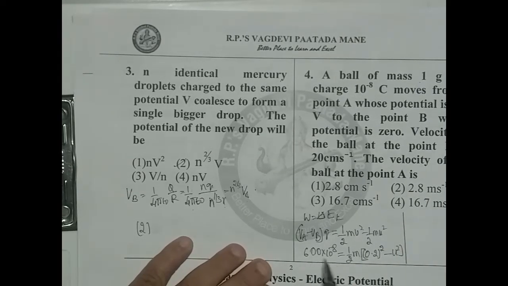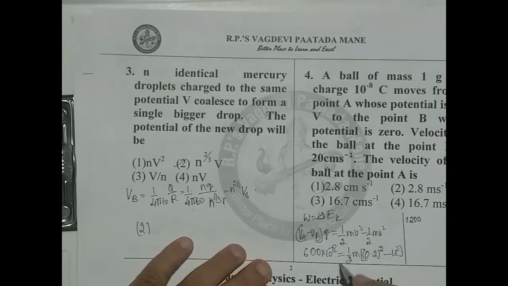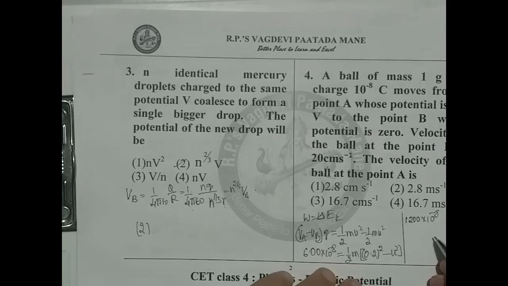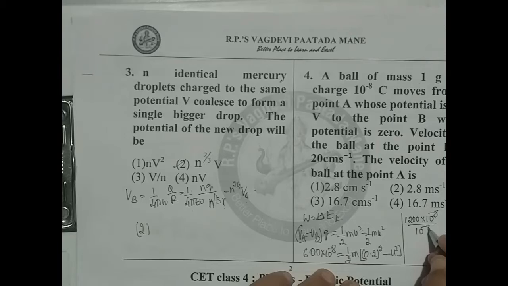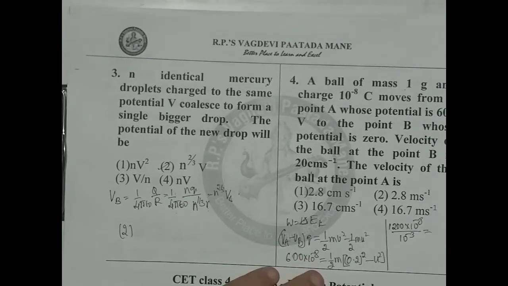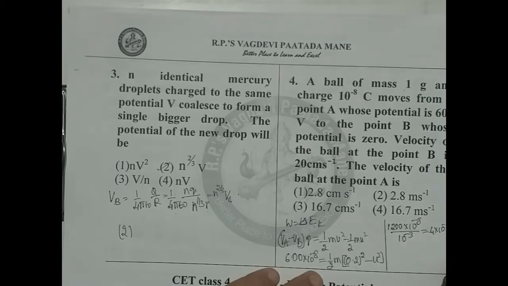Now, if we simplify all these things onto the right hand side, we write 1200, 600 into 2, 10 raised to minus 8, whole divided by mass, which is 1 gram, meaning 10 raised to minus 3 kg, which is equal to V square is 0.2 whole square. That means 4 into 10 raised to minus 2 minus u square.